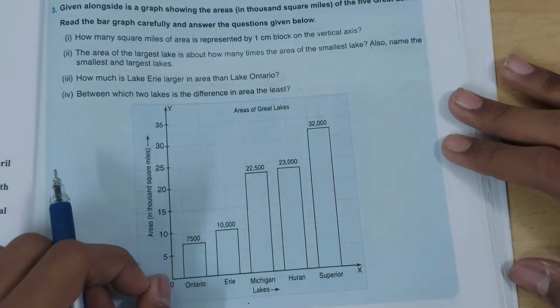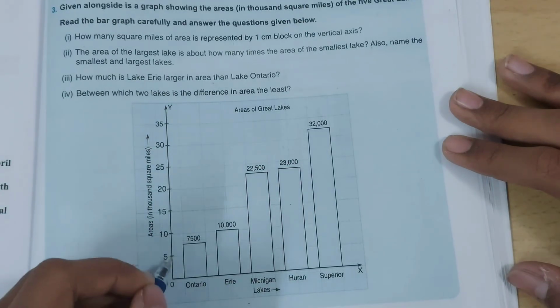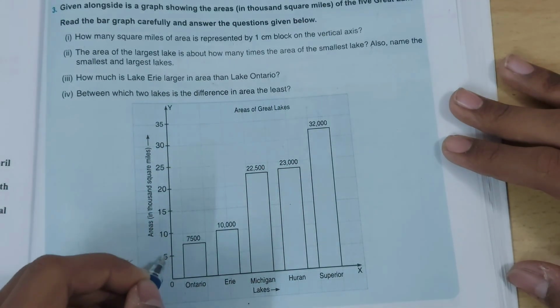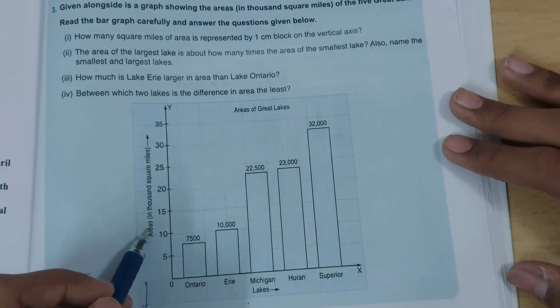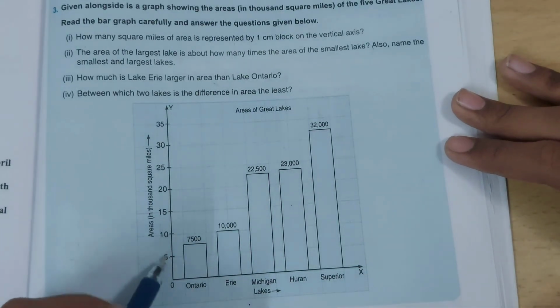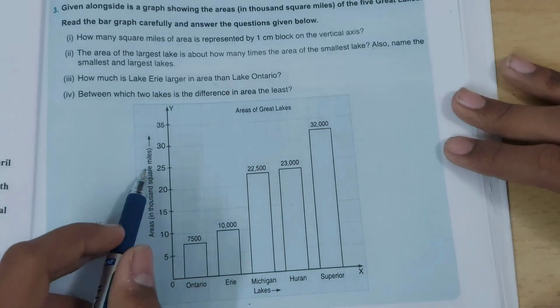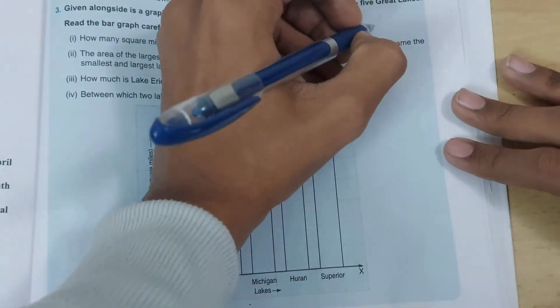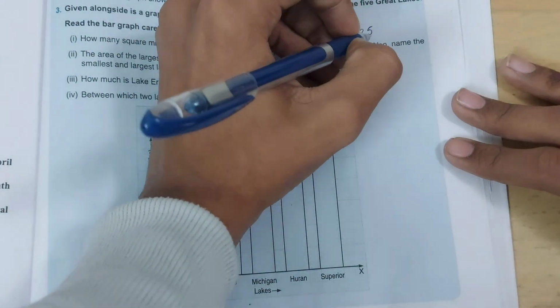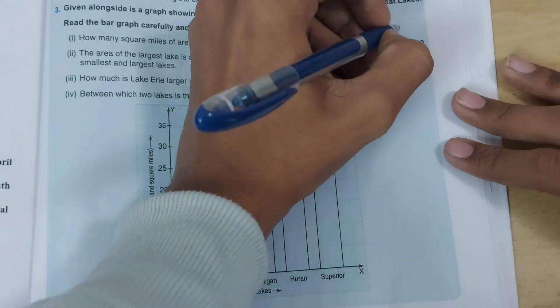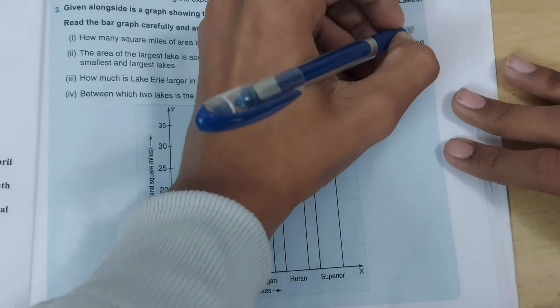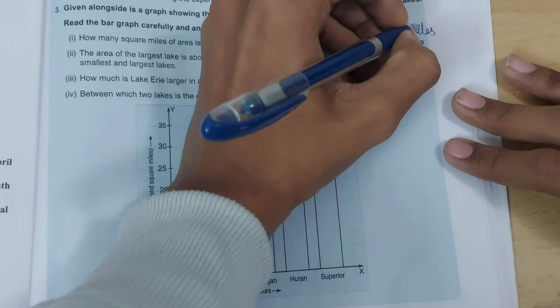Similarly, from 0 to 5, it is 1 centimeter complete. So how much is being represented in 1 centimeter? 5. In the next centimeter, it is increasing 5 more, that is 10. Then again it is increasing 5 more. So each centimeter is representing 5 what? 5000 square miles of area. So on the vertical axis, 5000 square miles of area is being represented.